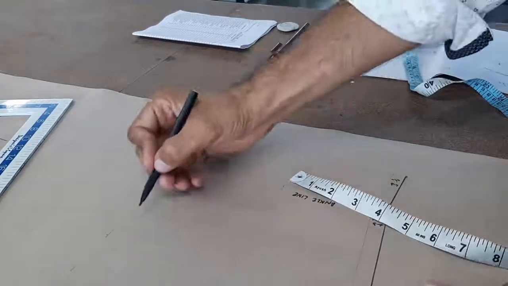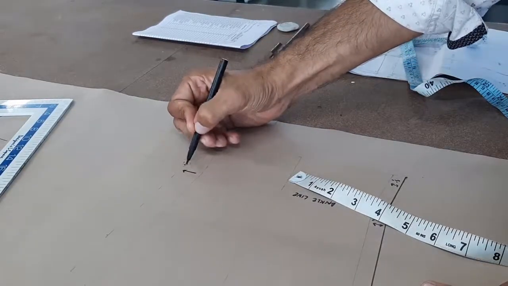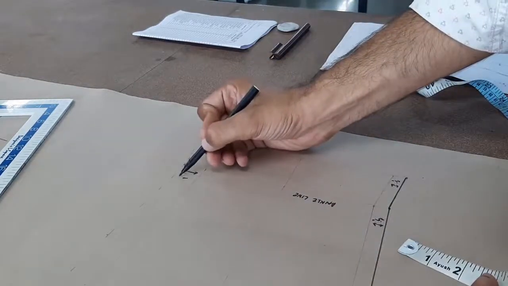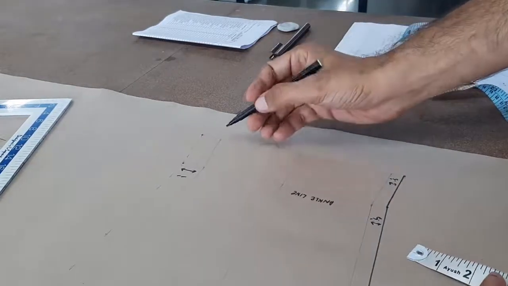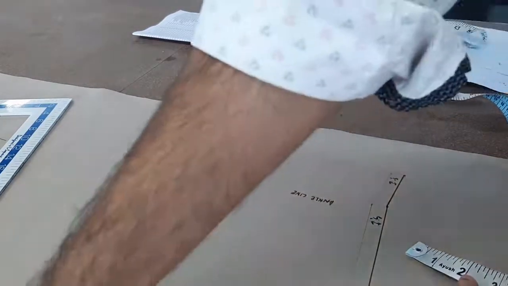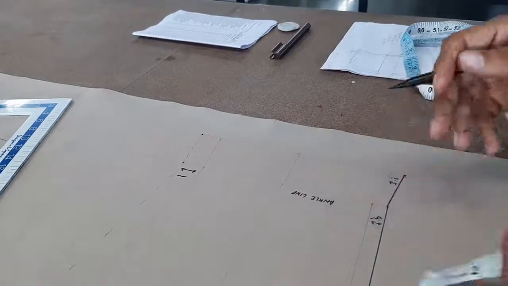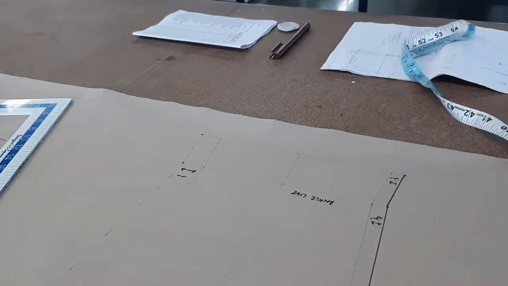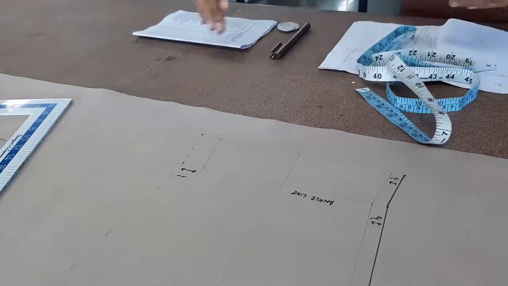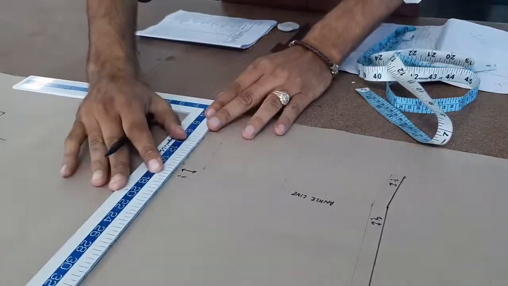So this is the gap, a distance of 1 inch. So we have marked a distance of 1 inch at the ankle line, knee line. And after then we will connect with the help of L scale.